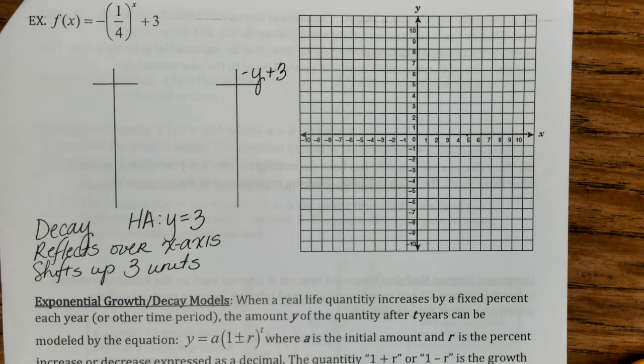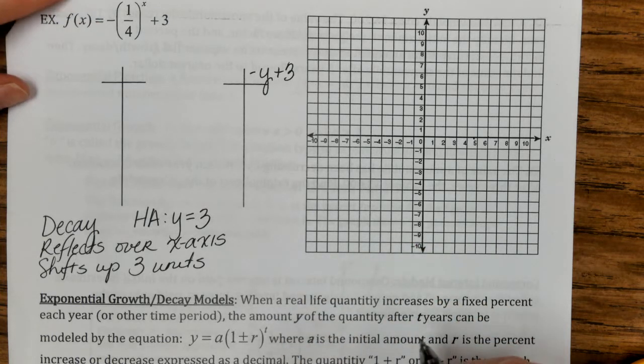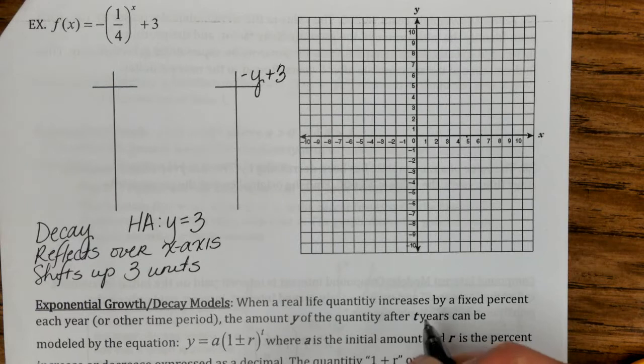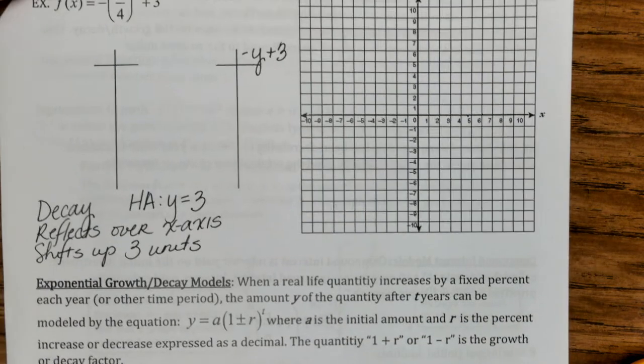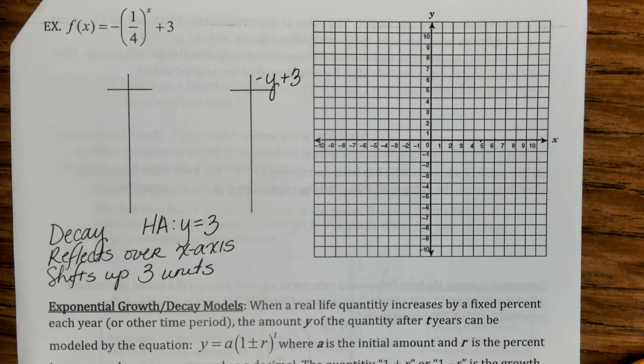So my domain would still be negative infinity to infinity. Now, I have a reflection here. So what do you think my range is going to be? Negative infinity to 3. Yes. Y'all good with that? Y'all have any questions? Okay, we're going to stop there before y'all go to lunch.